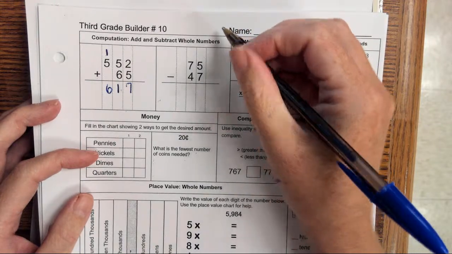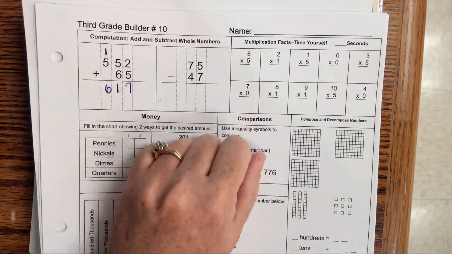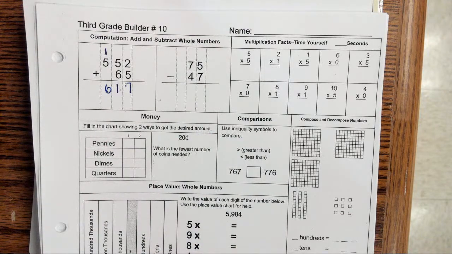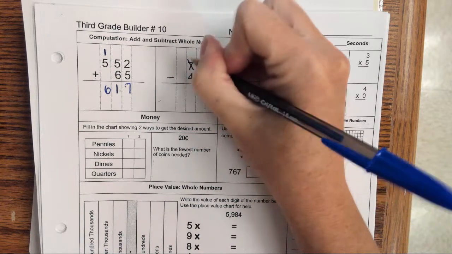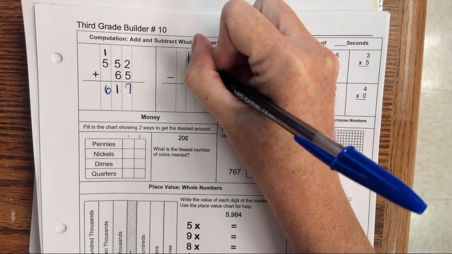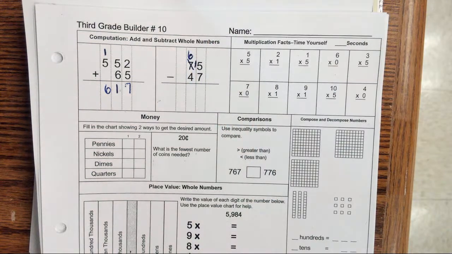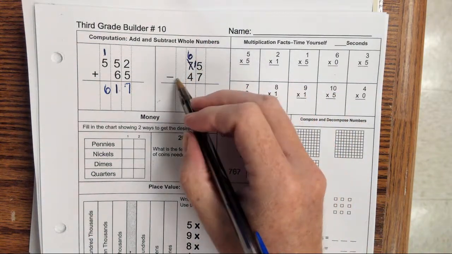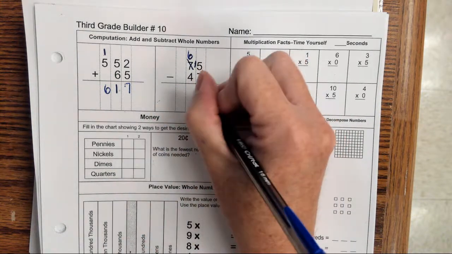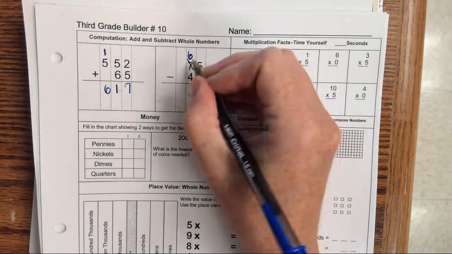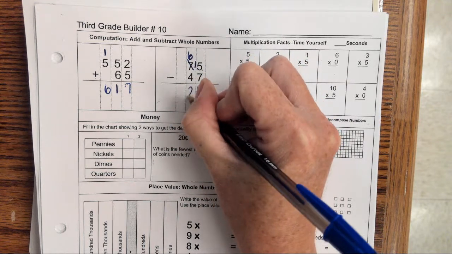Now we're going to subtract. 5 minus 7. If I have 5, I can't take 7 away. I have more on the floor, so I'm going to go next door to my 7. I'm going to take one of those tens. Now I have 6 tens. I'm going to turn it into 10 ones. Now I have 15 ones minus 7 ones. And 15 minus 7 is 8. And then I subtract my tens place. 6 minus 4 is 2.